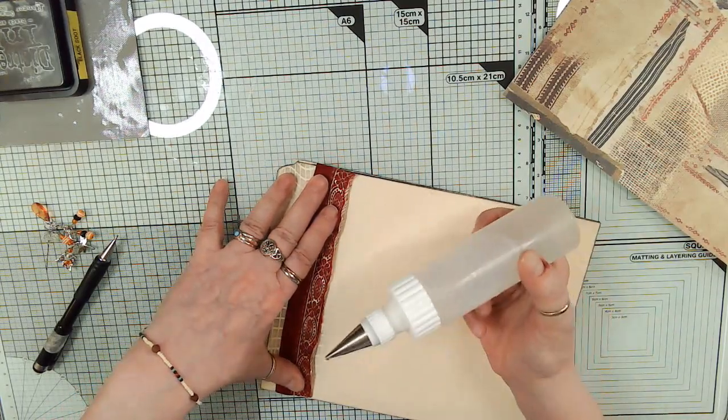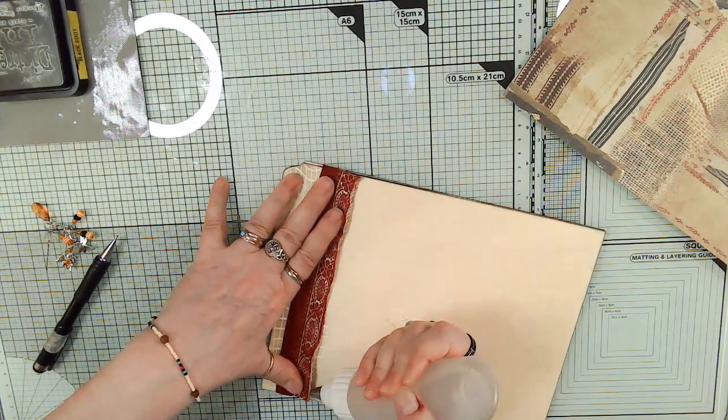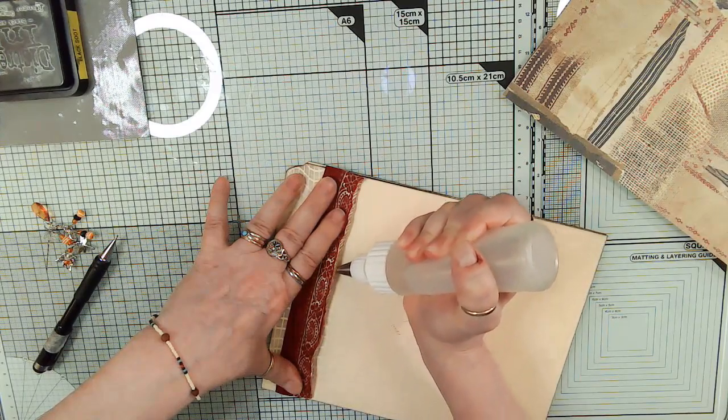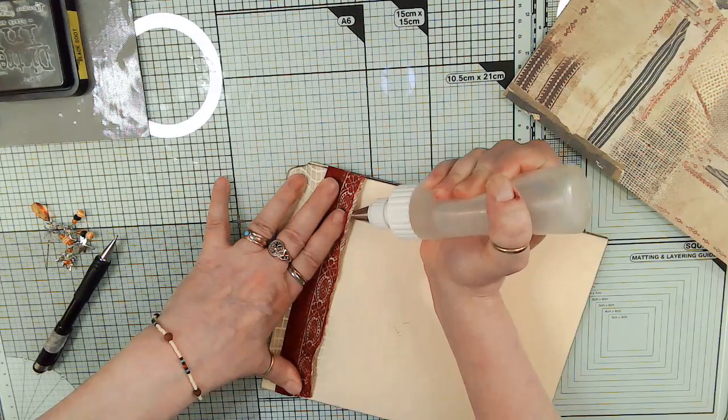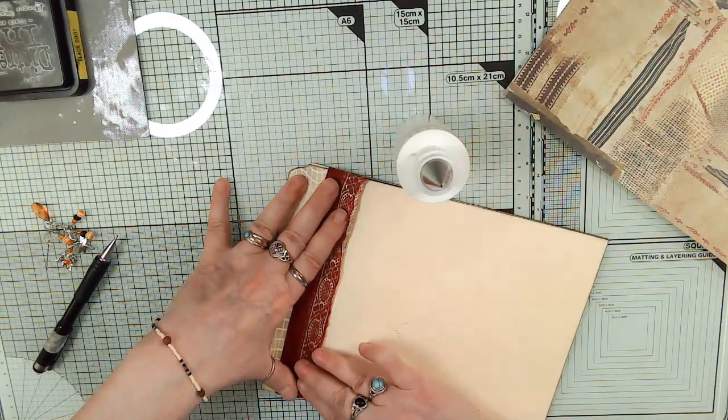That way we can determine where we want to put the paper. Yeah, I think we're going to be fine with the Fabri-Tac.